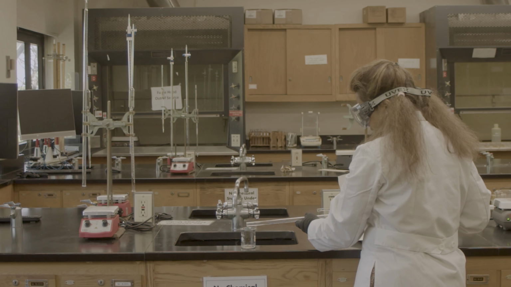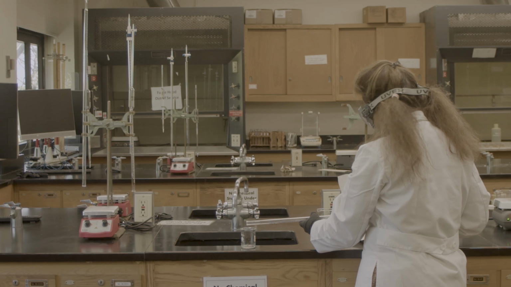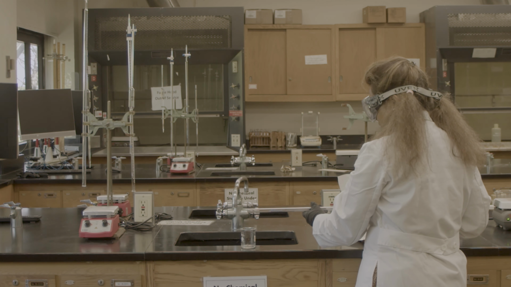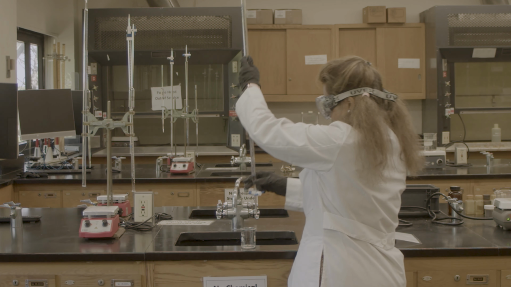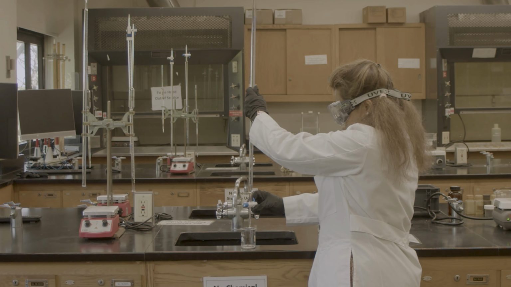I'm going to clean it up with my sodium hydroxide. Okay, I cleaned it. Now I'm going to drain it.